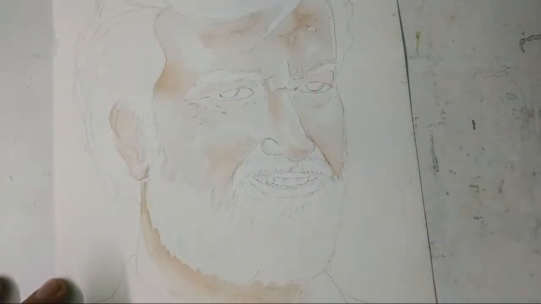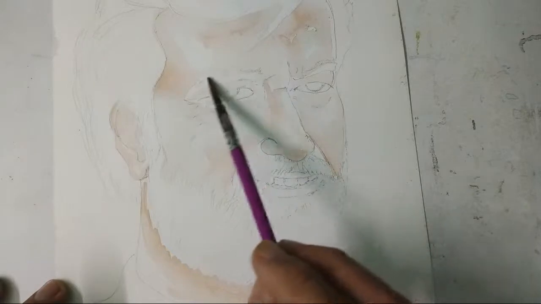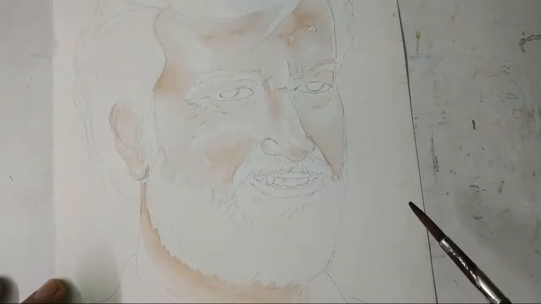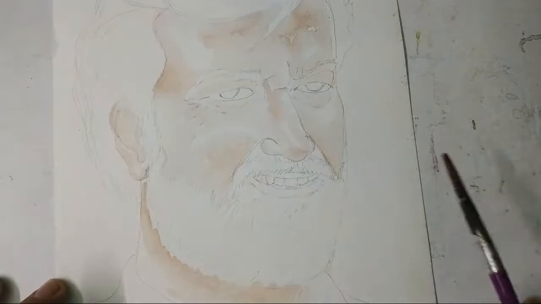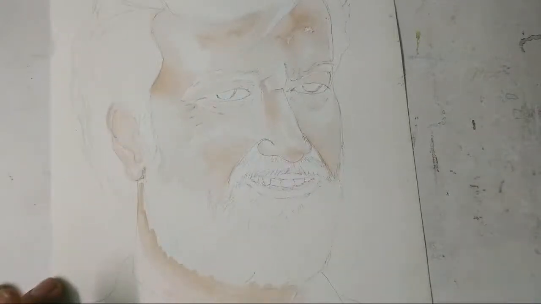Now the area with the eyebrows, there also you can put color. If the eyebrows are dark, then you can make them dark with the shades. And now we'll come to the eyes.